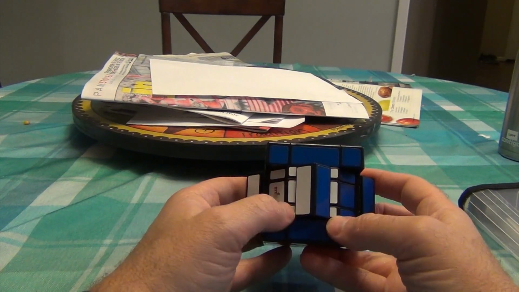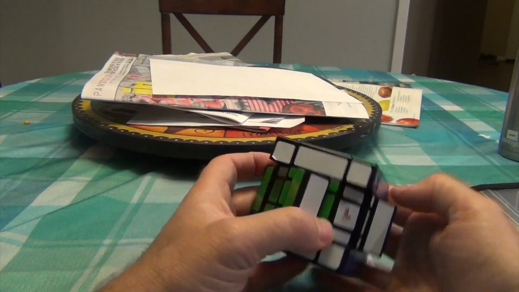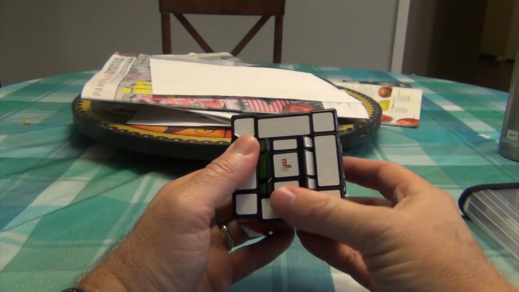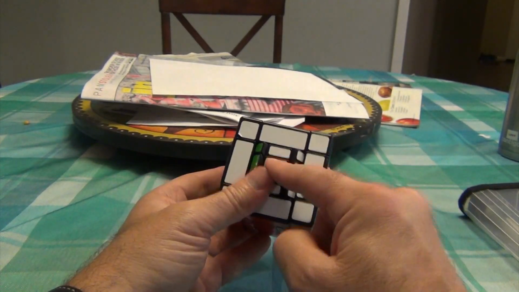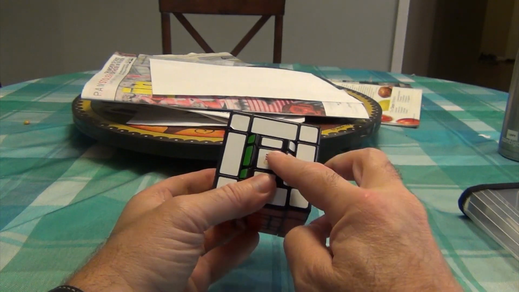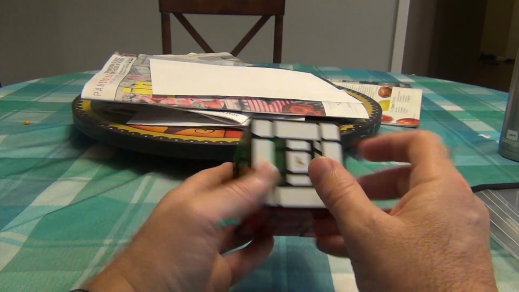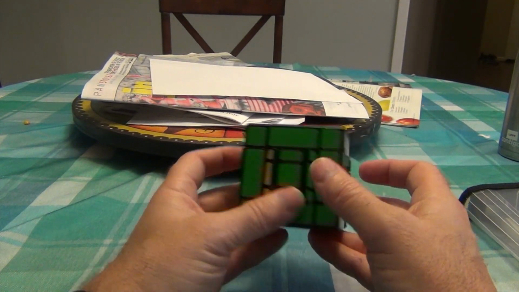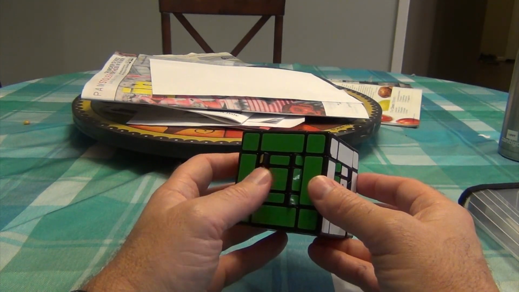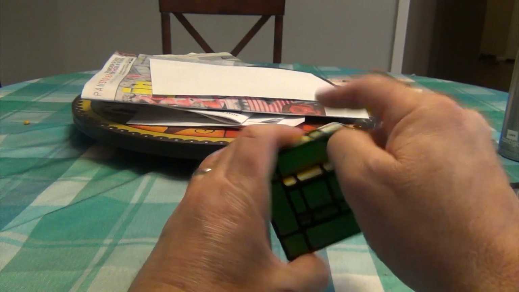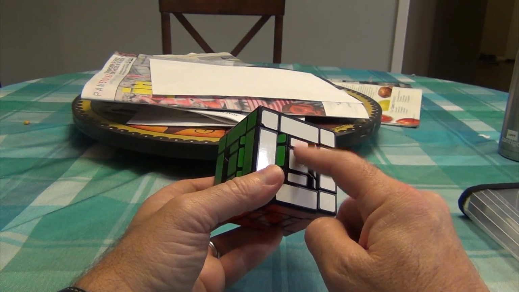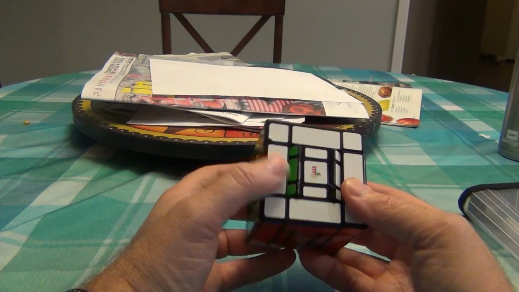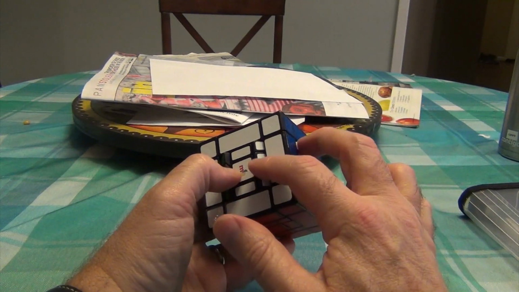Green was here, white was here, blue was here. And you can see that what I did is I took everything, the white center was here, and I moved them 45 degrees, well actually, yeah, 45 degrees counterclockwise. So this was a 45 degree counterclockwise. I think I said before it was 90 degrees, but it's actually 45 degrees counterclockwise. But unlike the mix-up cube, these are stuck over here.